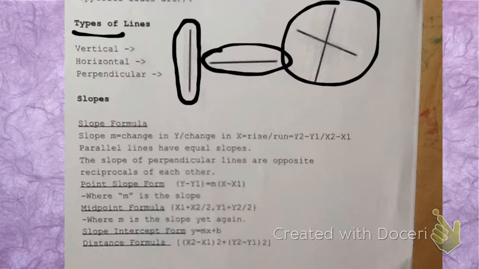Midpoint formula. x1 plus x2 divided by 2, y1 plus y2 divided by 2. Slope-intercept form. Y equals mx plus b, where m is the slope yet again. Distance formula. The square root of x2 minus x1 squared plus y2 minus y1 squared. And that's what we did on the last equation.